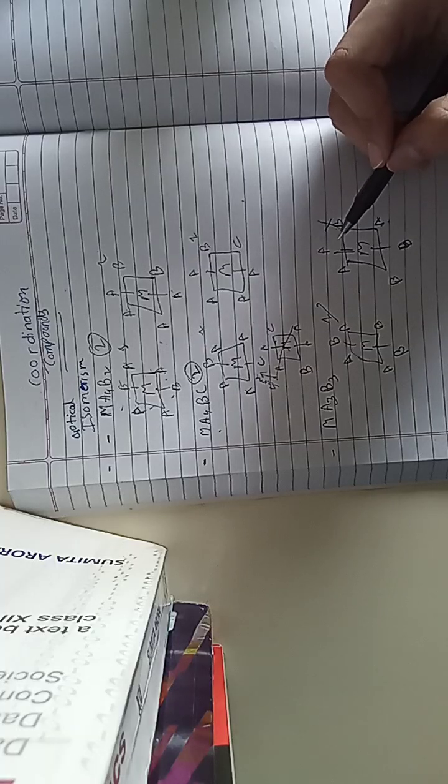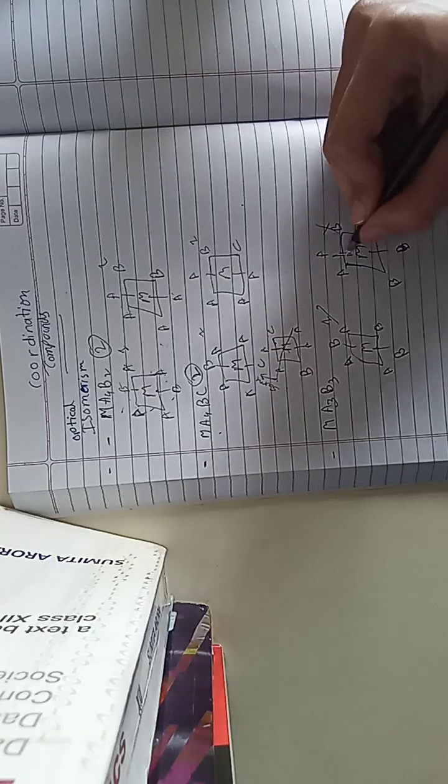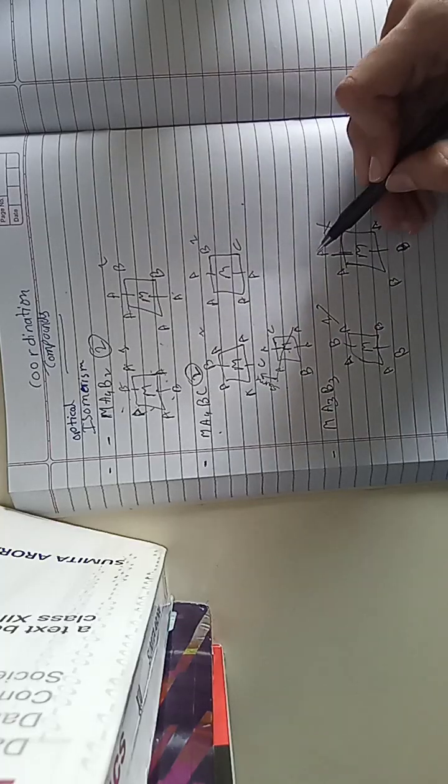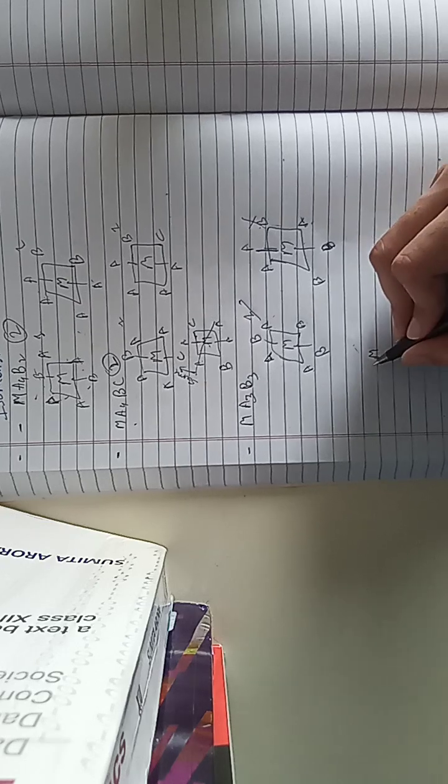Now what if we place all A's together and all B's together, which means A should be on this side, B should be on this side. That is actually generalized in NCERT, known as facial and meridional. And let's try it out. A, B, B, B. So these are not the same at all.